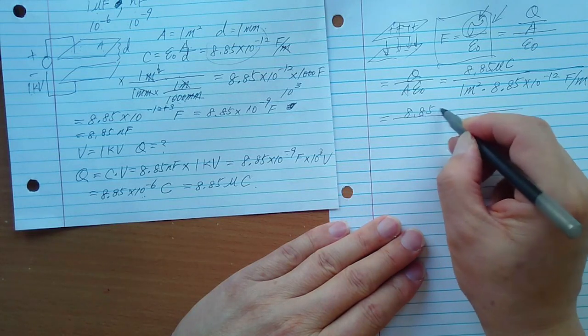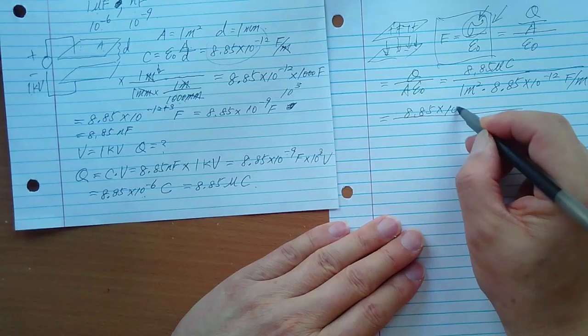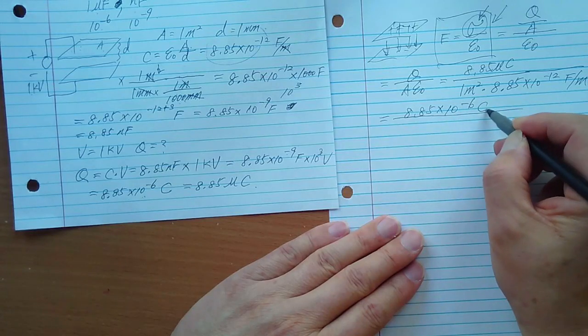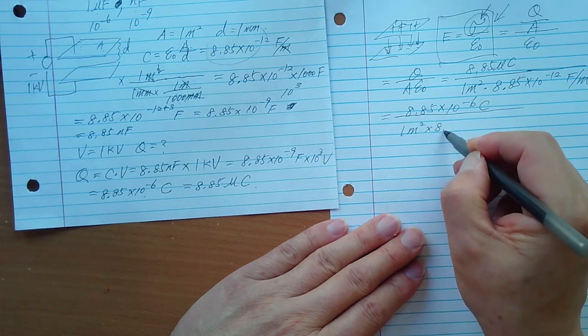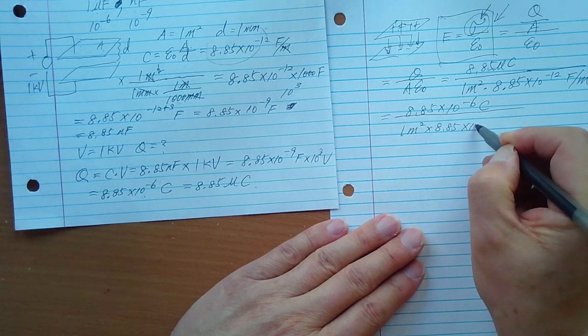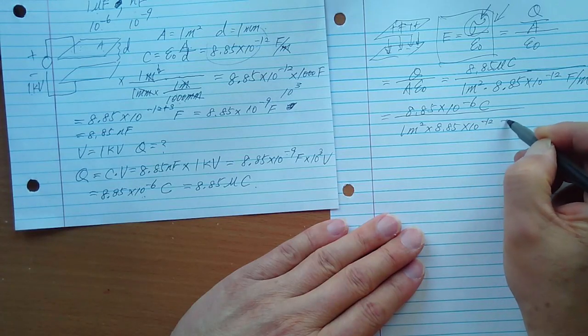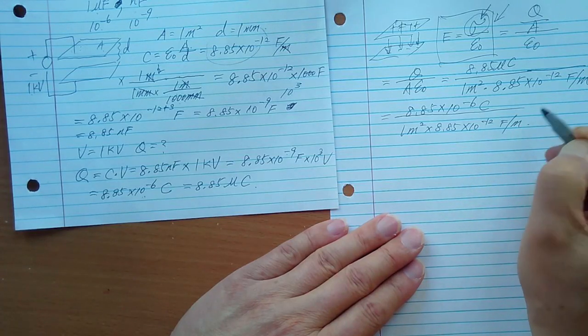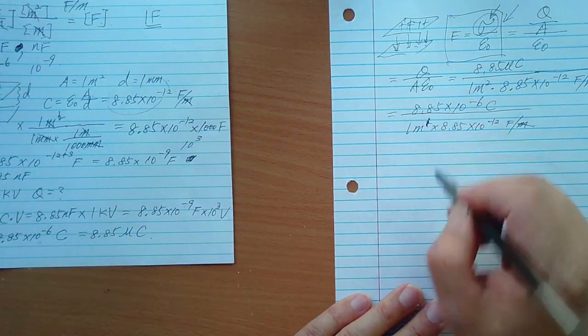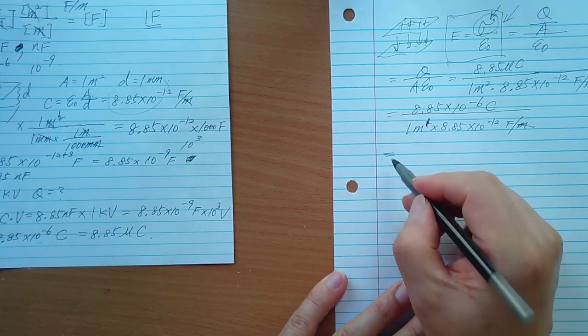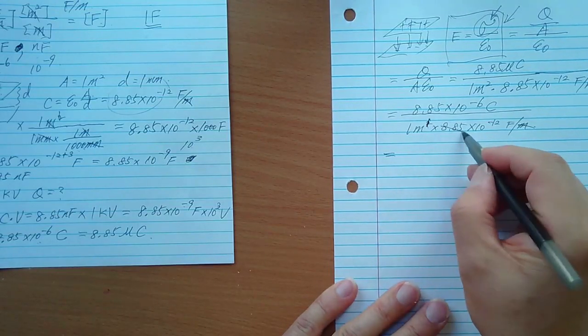And then we can recalculate this a little bit. Micro, we change it to 10 to the negative 6 coulomb, over 1 meter squared times 8.85 times 10 to the negative 12 F over M. So this M and this M cancel out.